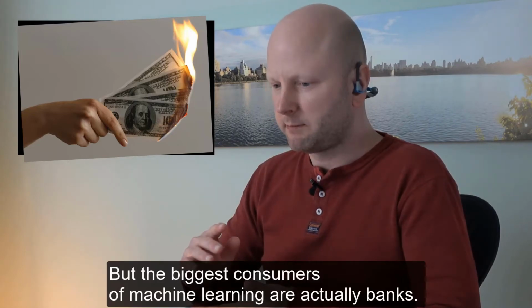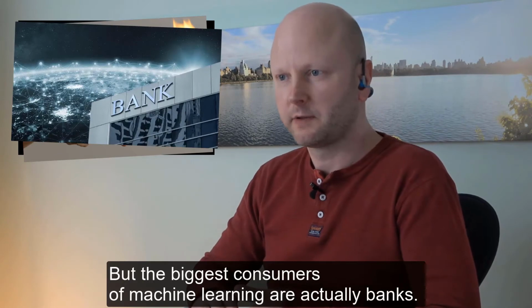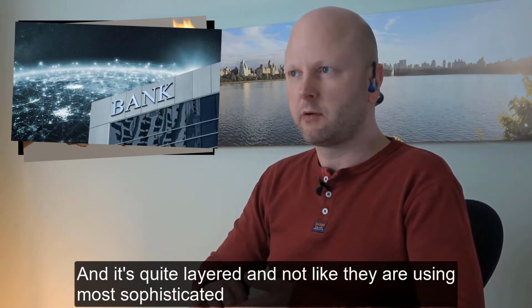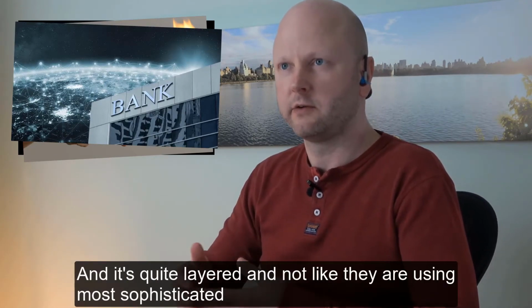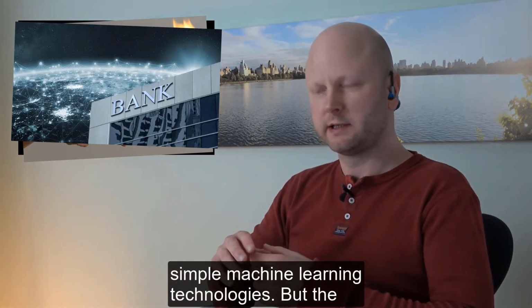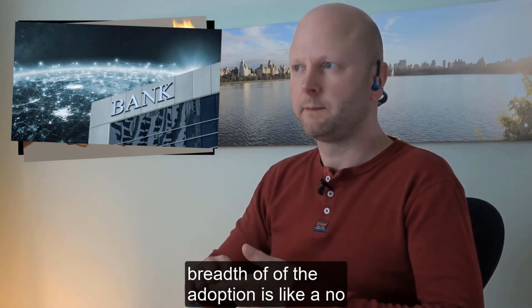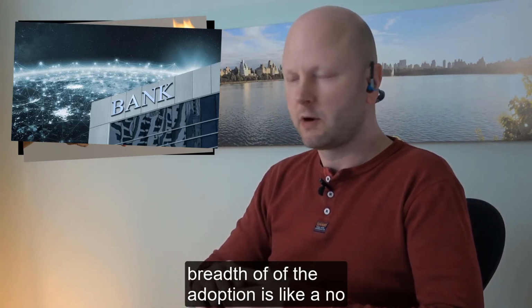But the biggest consumers of machine learning are actually banks. Huh. And it's quite layered, and it's not like they are using the most sophisticated machine learning. They are actually using quite simple machine learning technologies, but the breadth of the adoption is like in no other industry really.